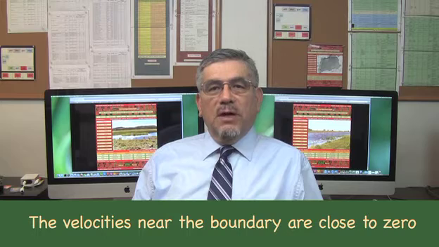Within a channel cross-section, the velocity varies vertically along the depth and transversely along the width. The velocities near the boundary are close to zero. This is referred to as the no-slip condition, the effect of friction along the channel boundary. Large velocity gradients near the boundary result in substantial shear stresses which entrain and transport sediment in unlined channels.